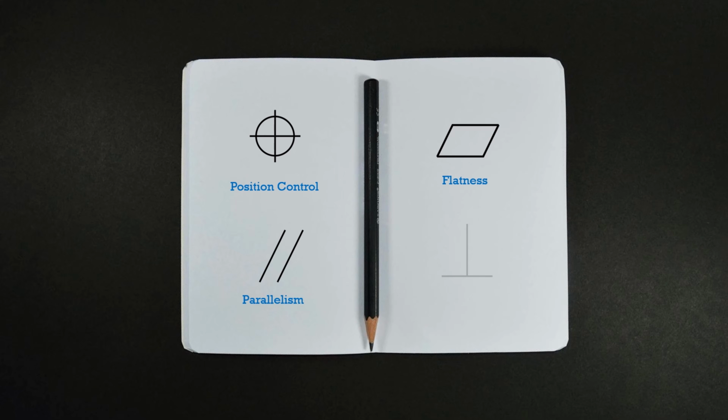Yes, there are some controls and rules, but most controls are self-explanatory from their names, like positional control, parallelism, flatness, perpendicularity. Also, their symbols are self-explanatory. The main problem is the way we learn GD&T, the way we think about GD&T. Back then I was also struggling in creating GD&T drawings as per the standard.